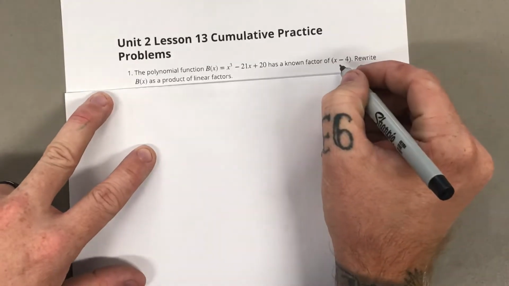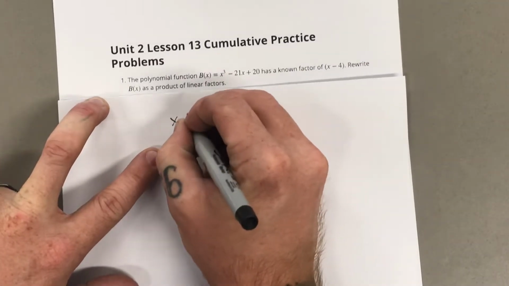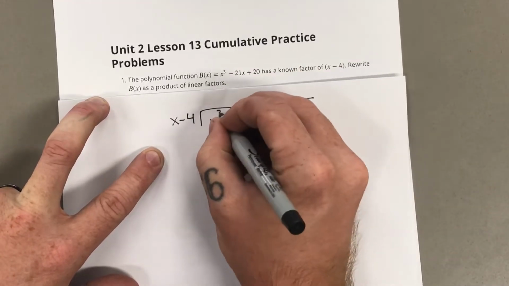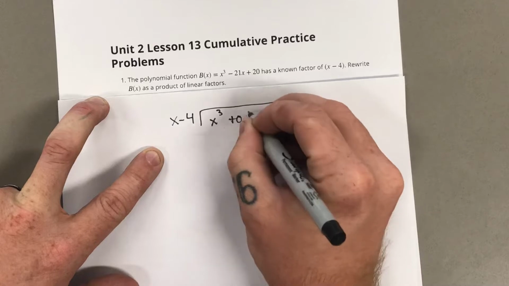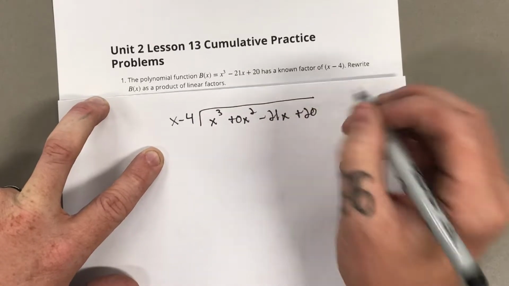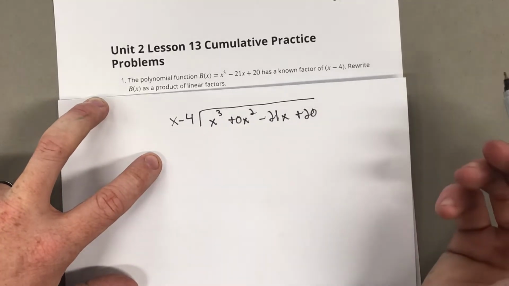So if this is my factor, make sure that we can see that. If this is my factor, it's going to be on the outside of the division sign. And then underneath is going to be x cubed plus 0x squared minus 21x plus 20. Okay, so right now you might be asking, Mr., where did the 0x squared come from? And that's a great question.